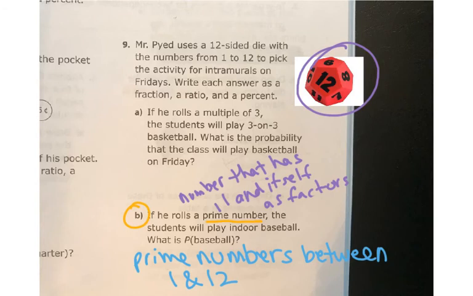Okay, so we have 1, because really it's just 1 and itself. 2 is a prime number. We can even put the factors underneath just to remind ourselves. 3, because what two numbers multiply to get 3? 1 and 3. How about 4? Oh, no, it's not 4, because you have 1, 2, and 4. So you have more than 2 factors, so definitely not 4.